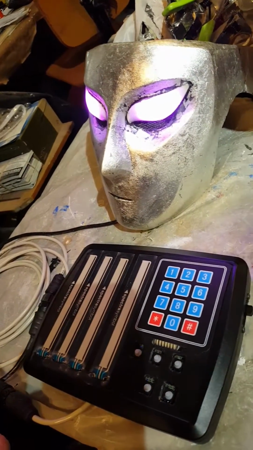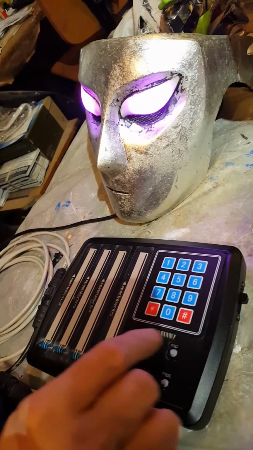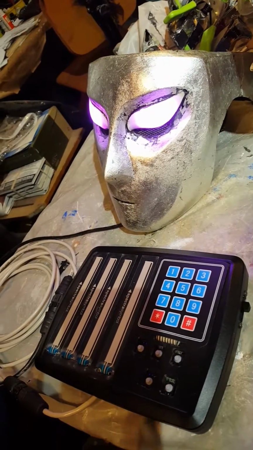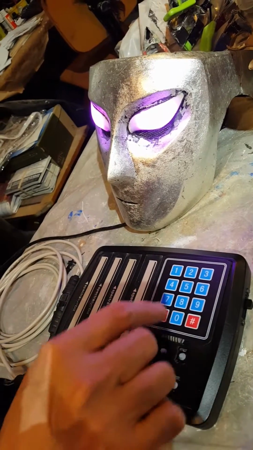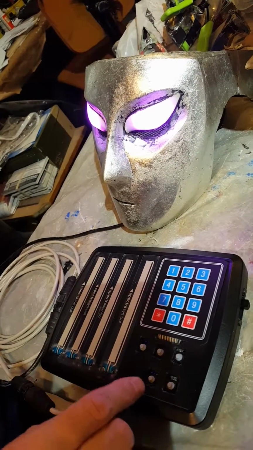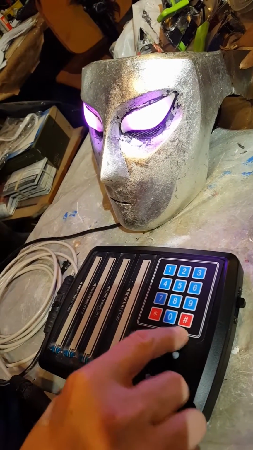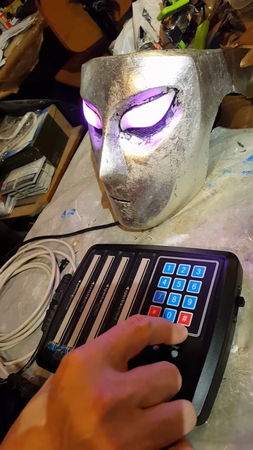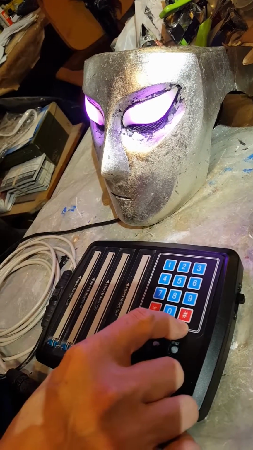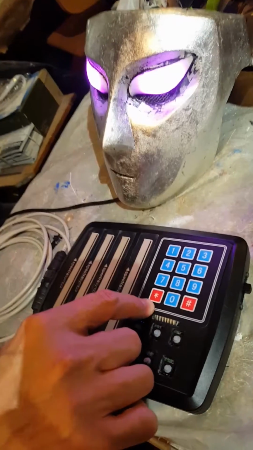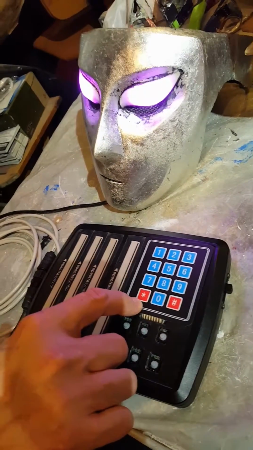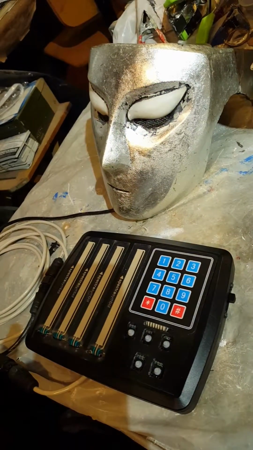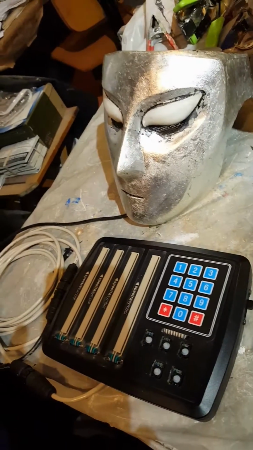Okay, so memory functions. There are 10 programmable memories, 1, 2, 3, 4, 5, 6, 7, 8, 9, and 0. The pound sign does not have any real function. And the star is basically, you can think of it as a blackout, an instant black button. So anytime you hit this, the lights are just going to blink off immediately.